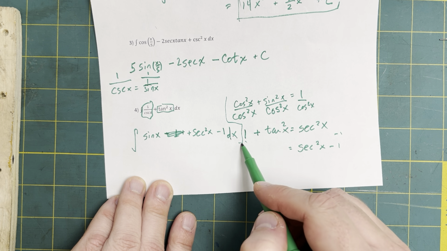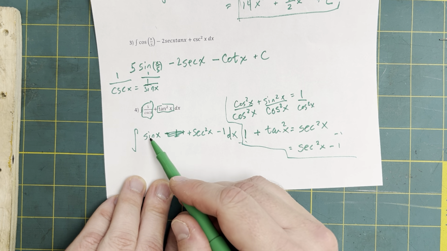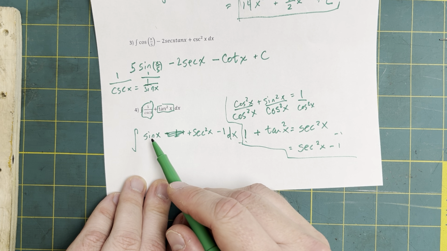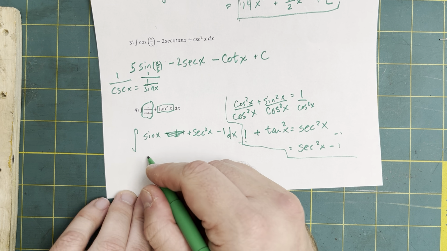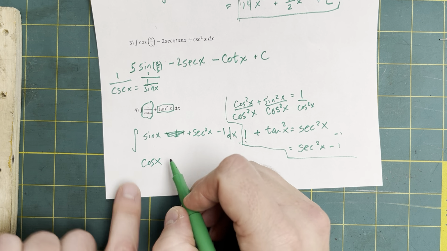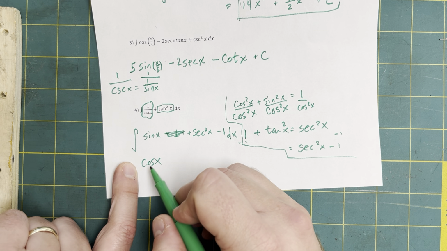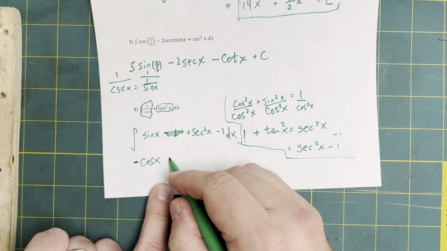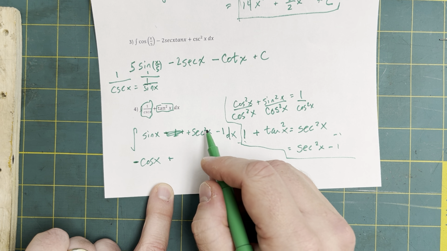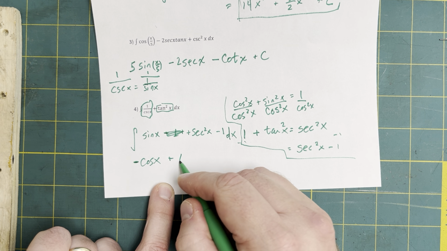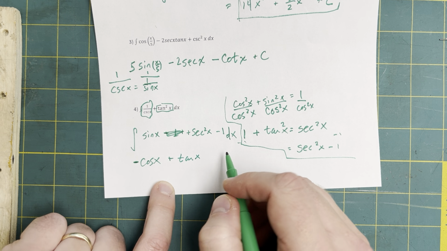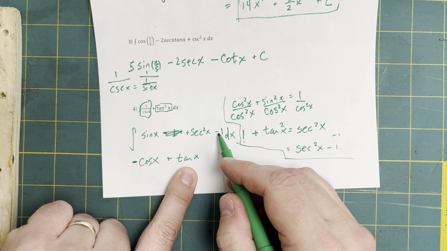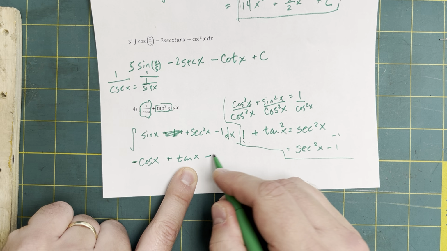So now that we have this rewrite, well, check it out. What's the antiderivative of sine? Cosine. Oh, wait, no, it's not cosine. The derivative of cosine is negative sine, so I need to account for that. Secant squared. Oh, hey, we get secant squared when we take the derivative of tangent. And then this minus 1 turns into a minus x.